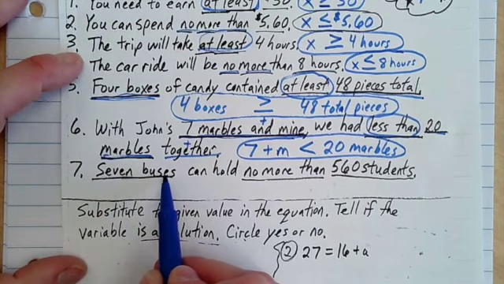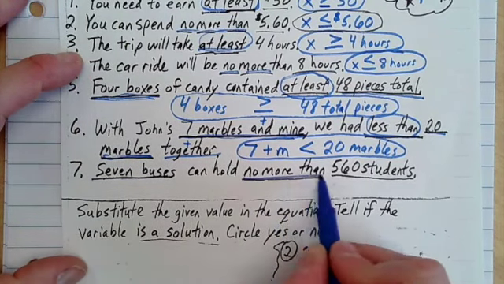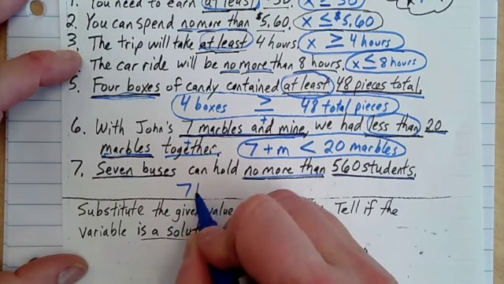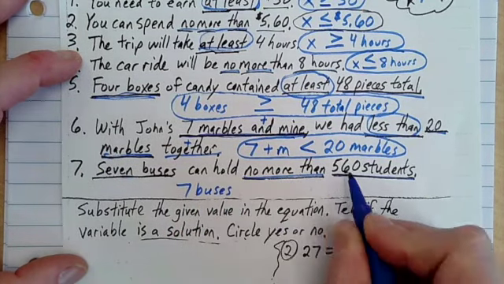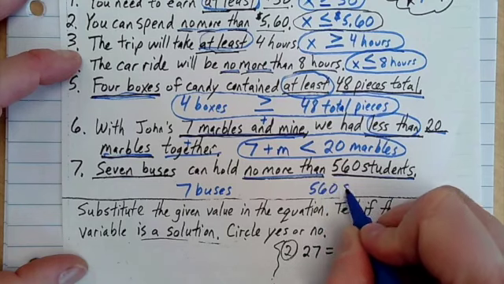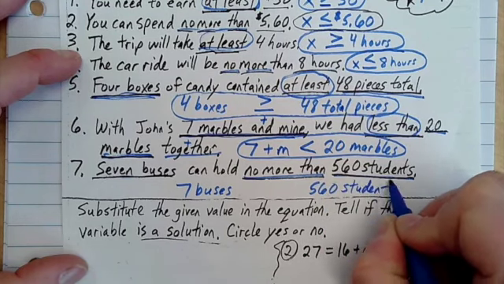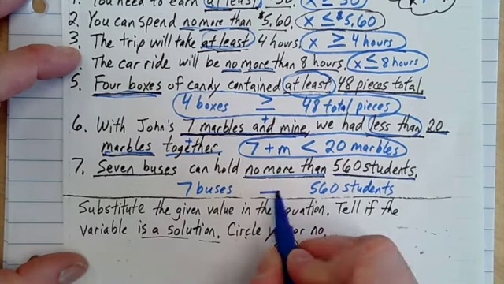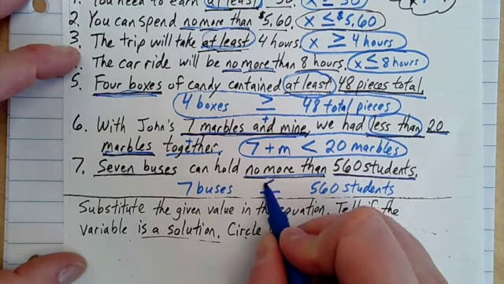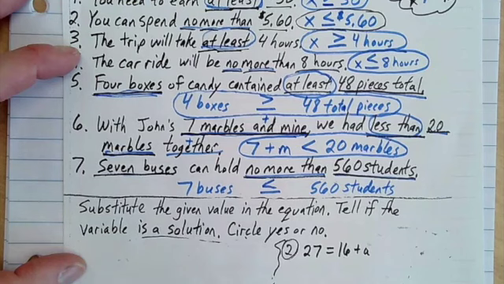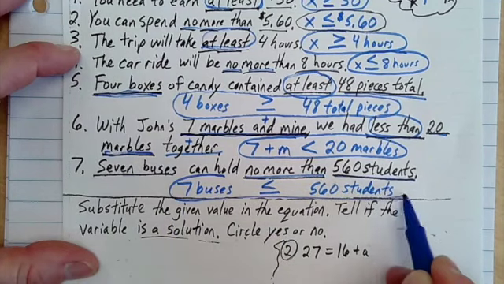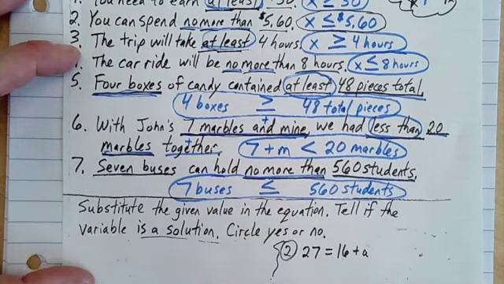7 buses can hold no more than 560 students. So I have 7 buses, and over here I've got 560 students. You have to figure out which sign goes there. No more than that. Could it equal that many? Yes, but it can't have any more, so you would say less than that. Your buses can't hold any more than that because there's no more seats, so you can have less kids on there, or you can have exactly 560 kids.